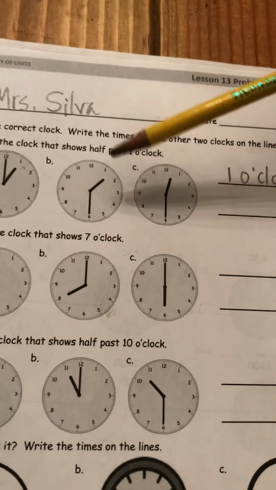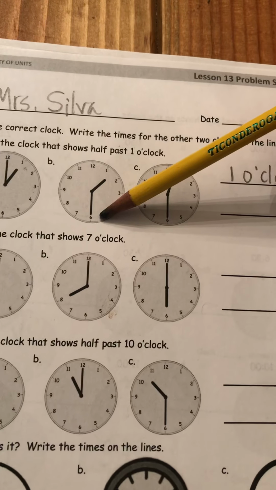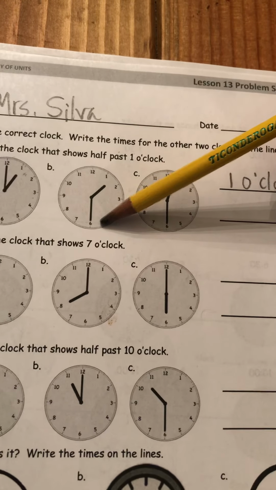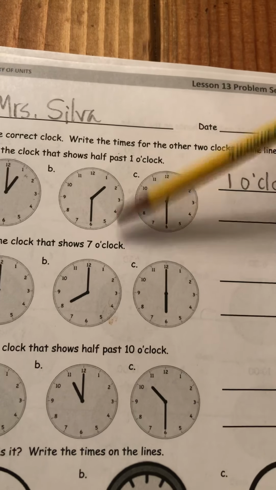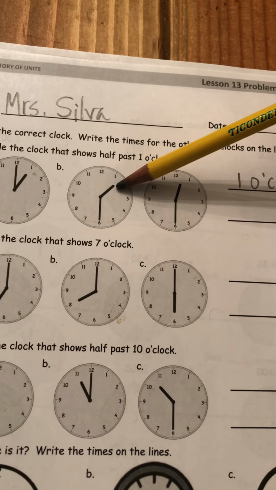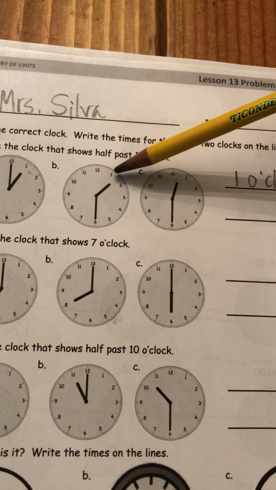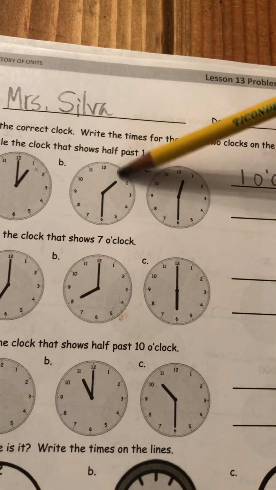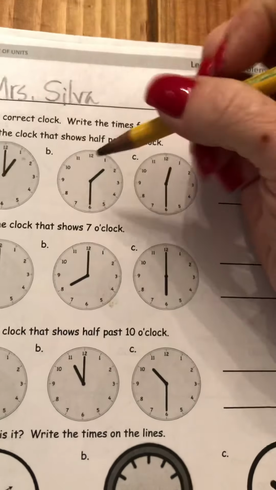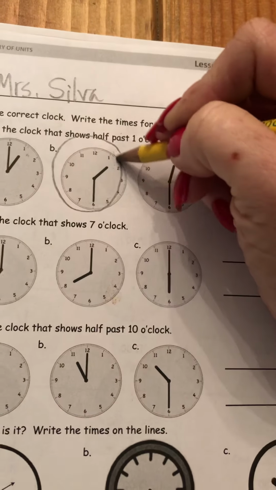The next one says the minute hand is pointing at the 6, so that's the right way for 1:30. And the hour hand is just past the 1, so that says 1:30. So we're going to circle clock B.